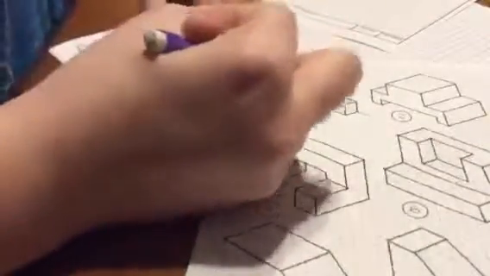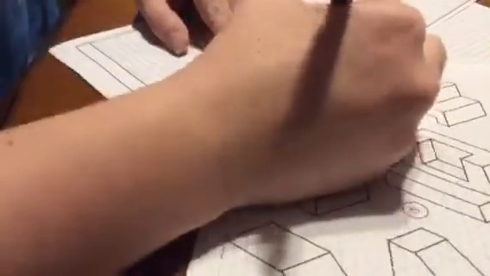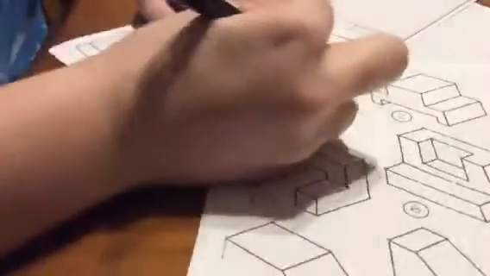Then we'll go back for our depth. We'll go down, and then at this point we'll come over and down, just like that. So now we've boxed in our front, our top, and our right side. And sorry if you hear my dogs in the background.